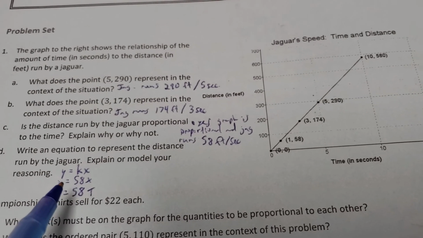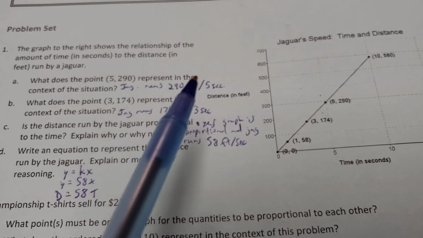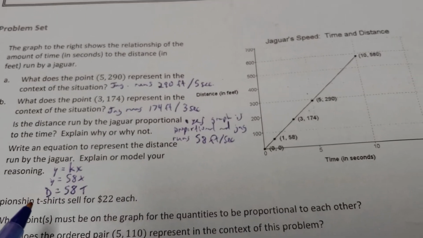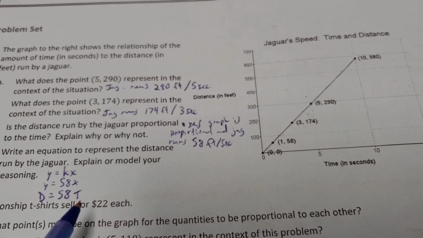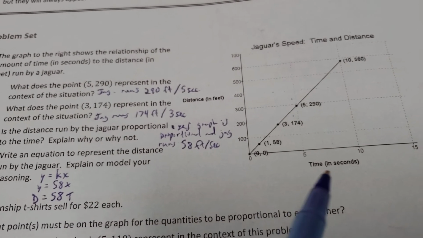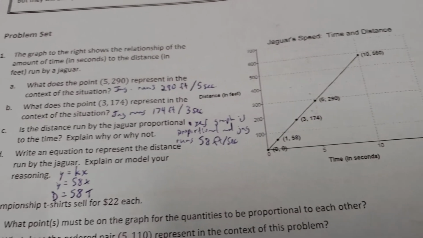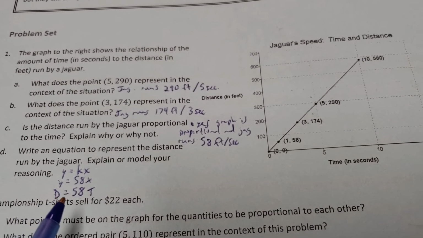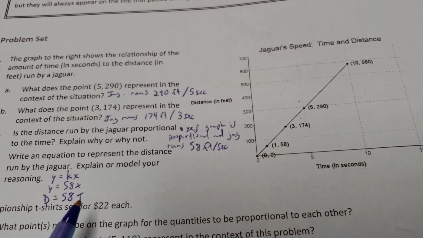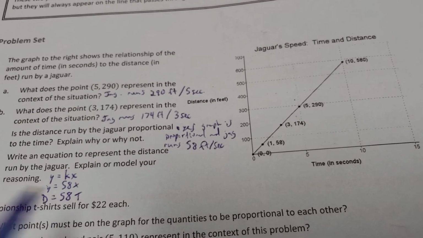Now, what does the y stand for? Well, look at your y part of the graph, distance. So I put d for distance. And what was the x value? t, because we're talking about time. So the distance that the Jaguar travels equals 58 times however long of time spent running.